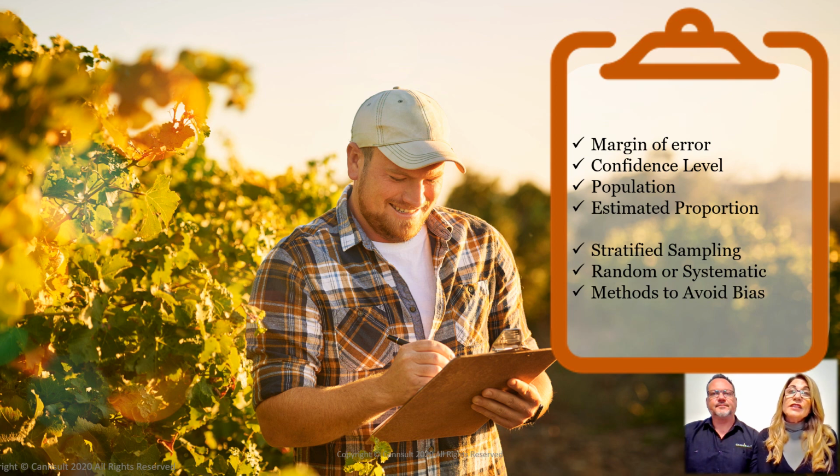So we've covered the factors needed for you to successfully determine your minimum sample size: the margin of error, confidence level, population, and estimated proportion. And we've discussed the final steps to complete your sampling plan. That is stratified sampling, random or systematic, and methods to avoid bias. Of course, you may run into more complicated scenarios with your particular project, and if you have anything more complicated than you're equipped to handle, that's when you should reach out to your black belt, if you have one, or you can always contact us and we'll be there to help.